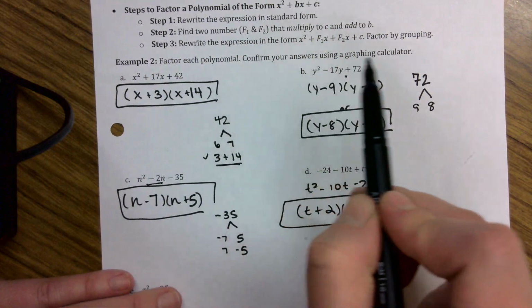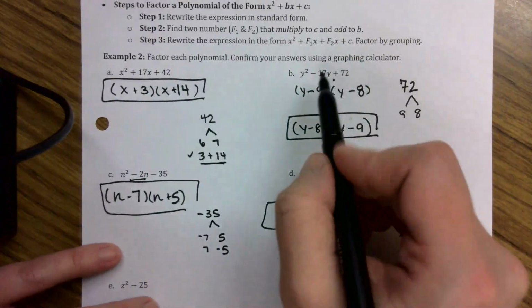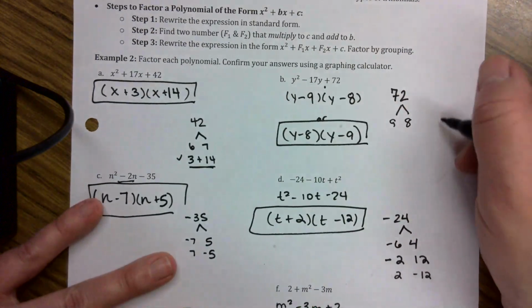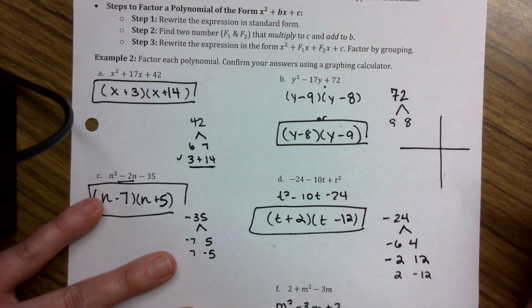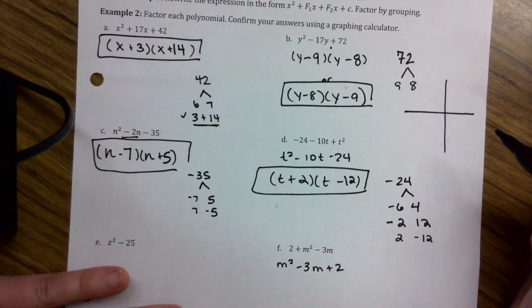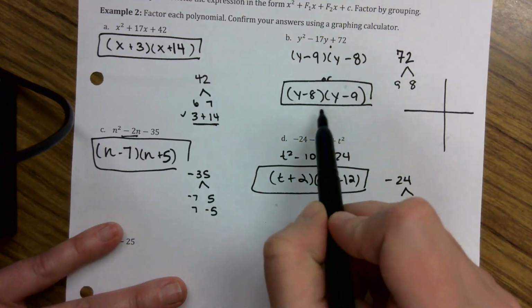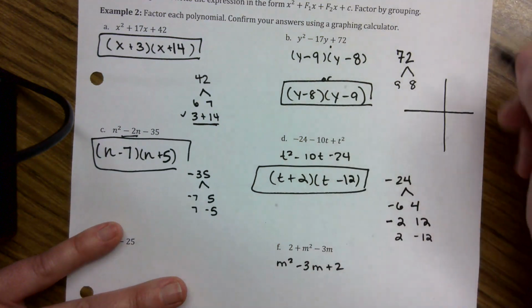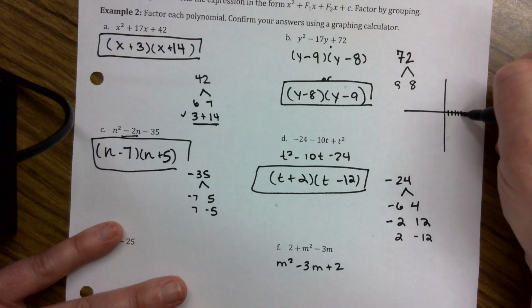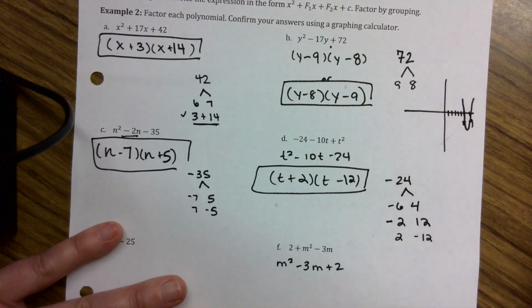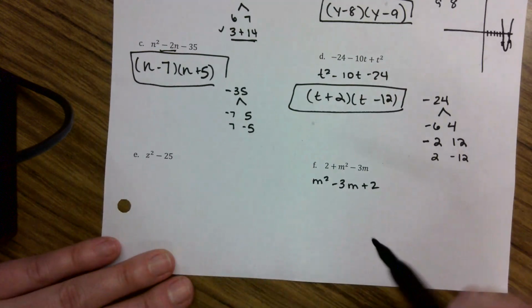Okay, it says confirm your answers using a graphing calculator. Well, if you put this equation in your graphing calculator and hit graph, there's going to be a U-shaped curve that crosses at some numbers. So for example, with this one, the numbers 8 and 9 are going to be crossed. Okay, so that's how you'll know.